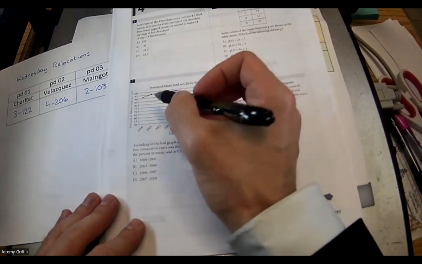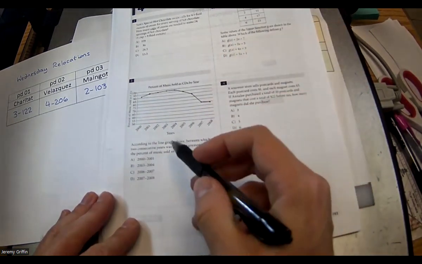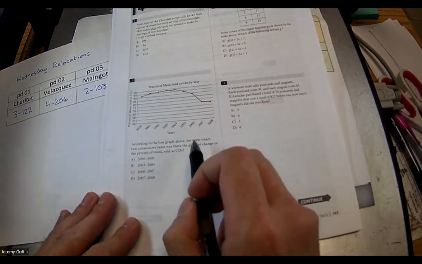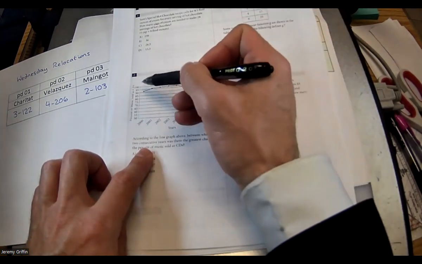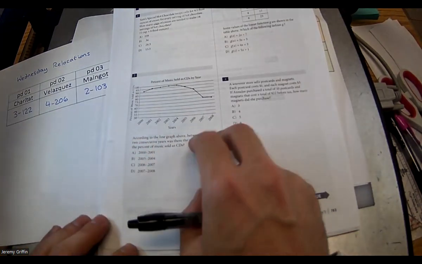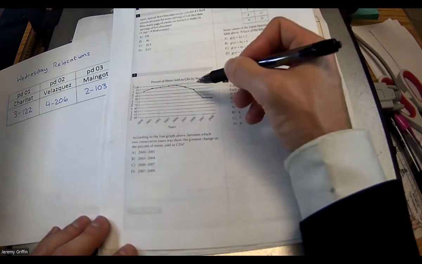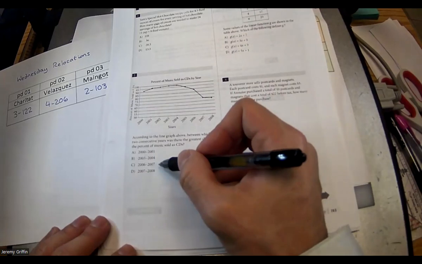Number 2, percent of music sold as CDs by year. In 2000 it was over 90%, kept going up, and then it plummeted after that. According to the line graph, between which 2 consecutive years was the greatest change in percent of music sold as CDs? On the face of it it looks tricky, but the vertical axis is percent of music sold as CDs, so you're just looking for the greatest change, which would be the greatest drop off. That looks like between this point and this point. Does that look like the greatest drop off? Okay, 06 to 07, it should be C.